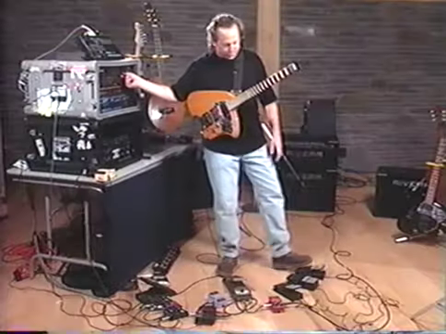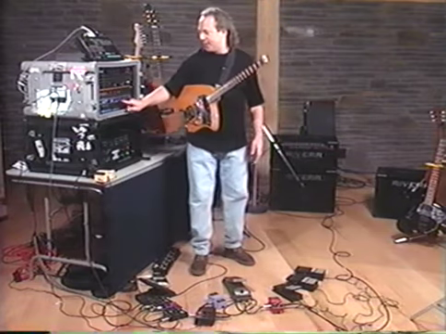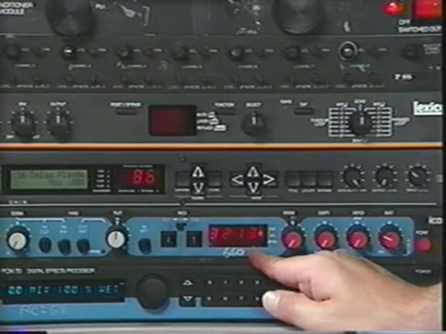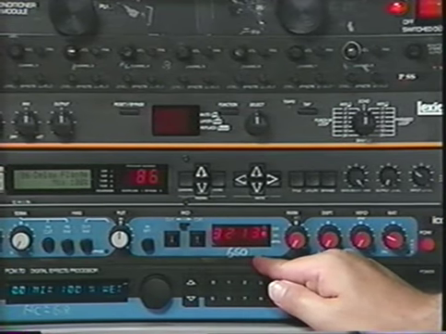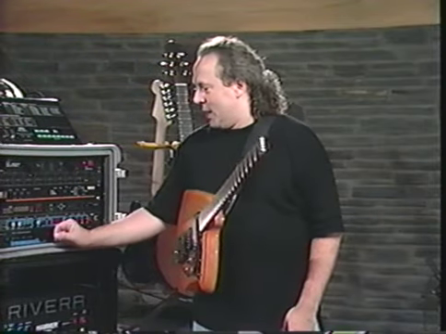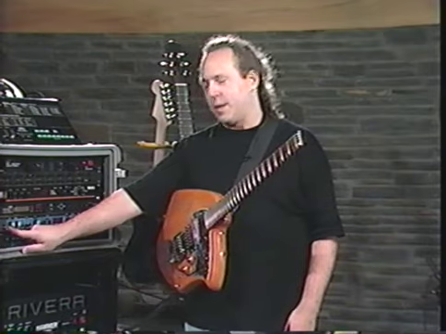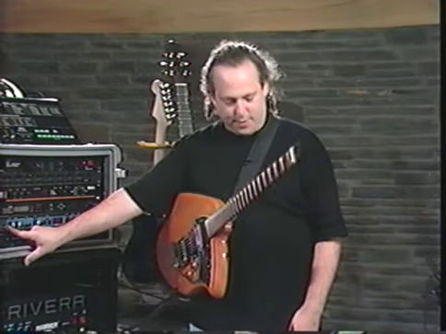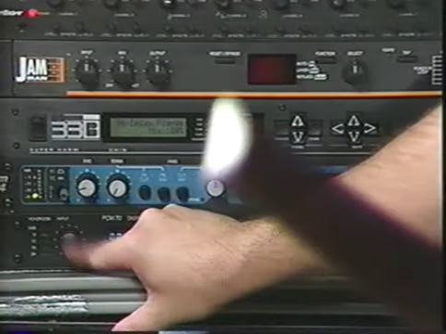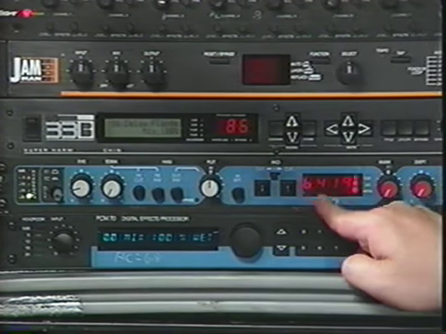I'll put it back to its original pitch, which you'll see is 3,207 milliseconds, which is actually 3.2 seconds or so. Now, if I exactly double the delay time, the sound will go down exactly 1 octave. You'll see it's now exactly double.